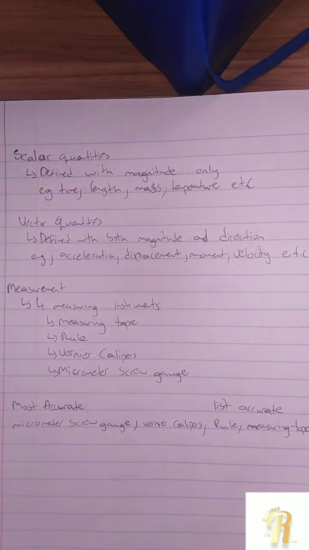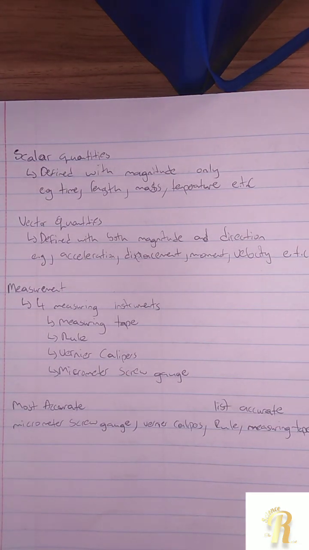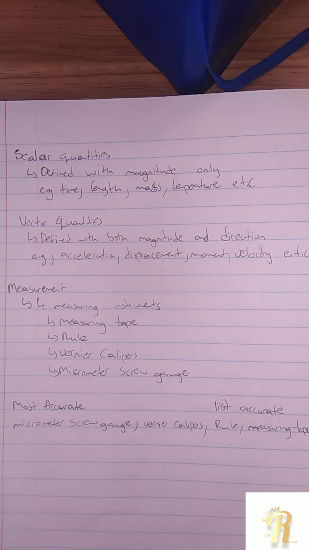This is their sequence from the most accurate to the least accurate.